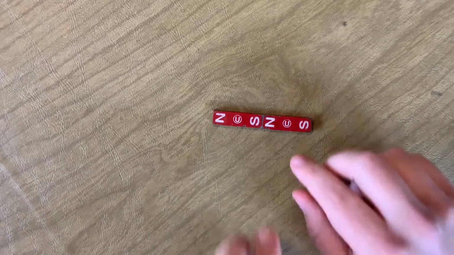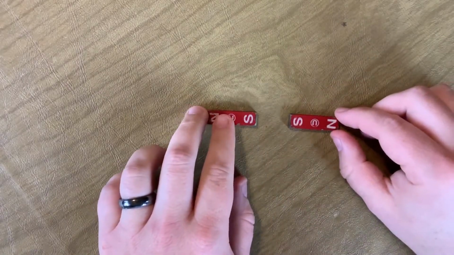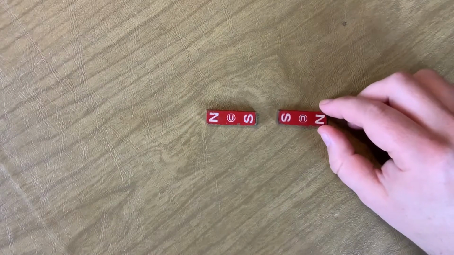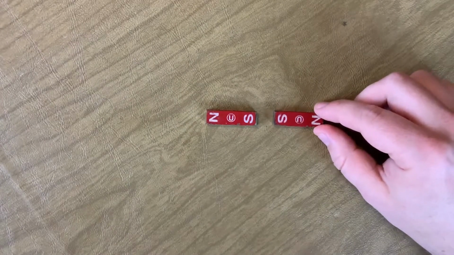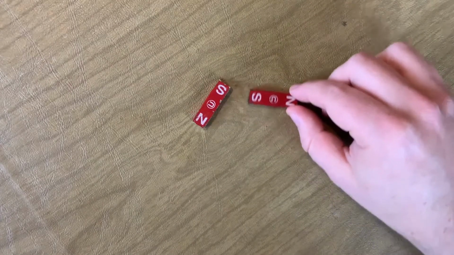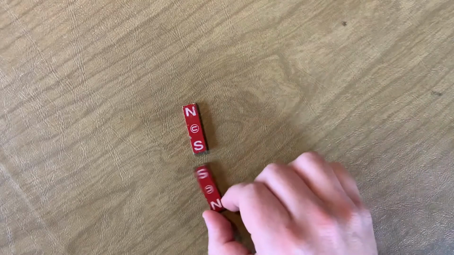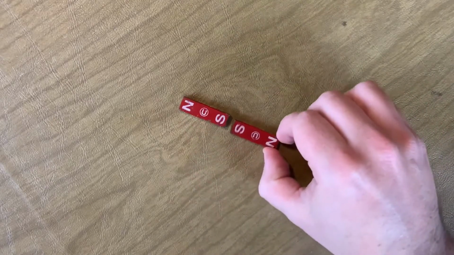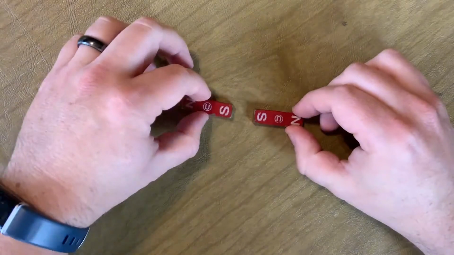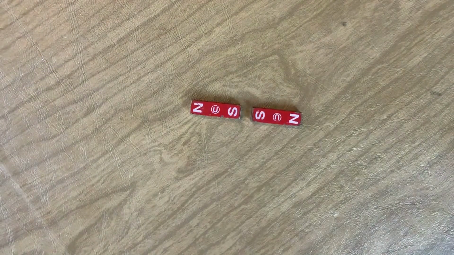After you get done with that, we're going to show you two magnets repelling each other. When you try to put the same poles next to each other, they will repel each other. And you will actually see one move away from the other. They do not like to attract each other when this is happening. So that can be your first drawing of two magnets repelling each other.